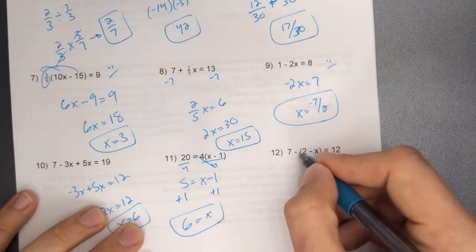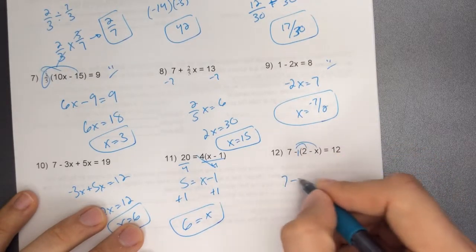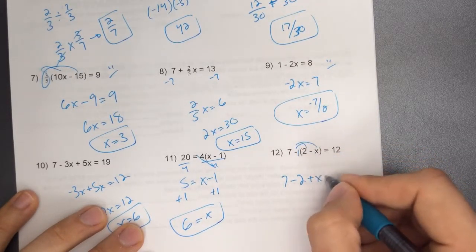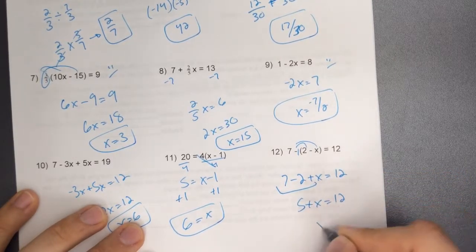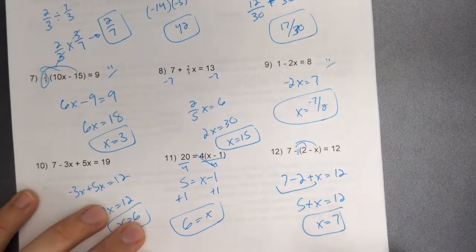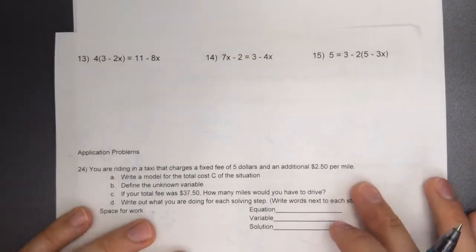On this one, I'm going to distribute that negative 1. 7 minus 2 plus x is equal to 12. I'm going to collapse this first. 5 plus x is equal to 12, so x is equal to 7. All done. We're going to move right along here, and we've got our fancy problems in the back.